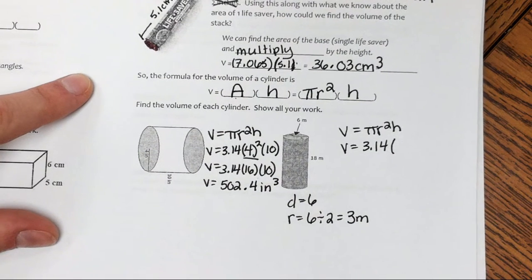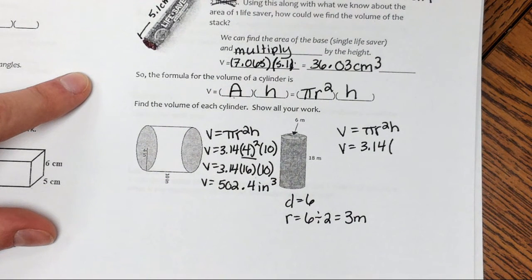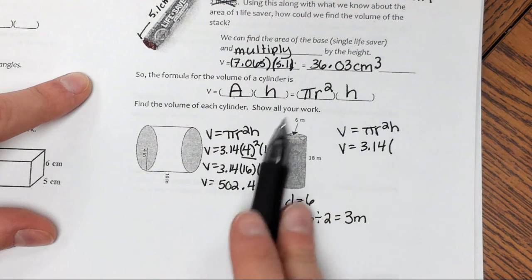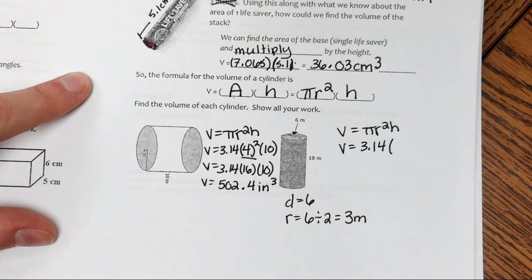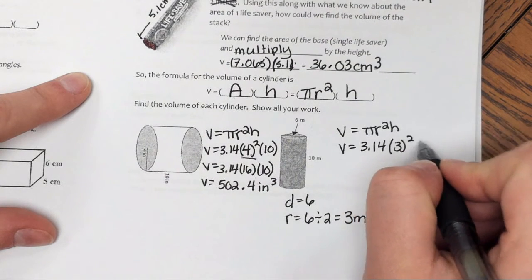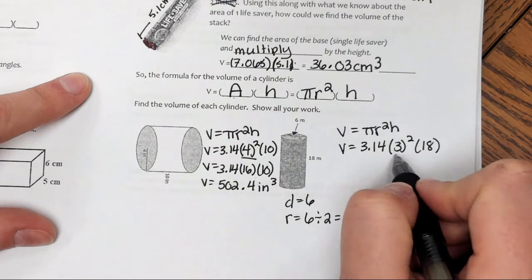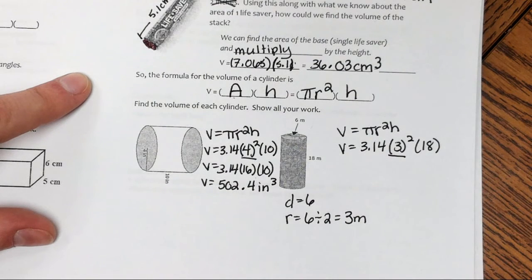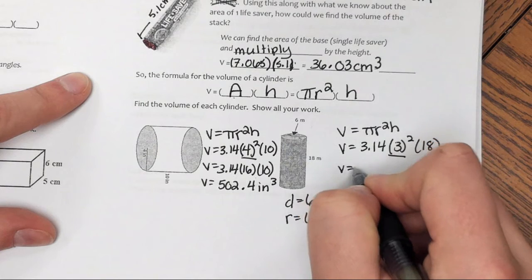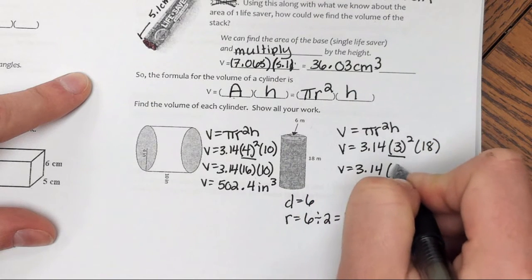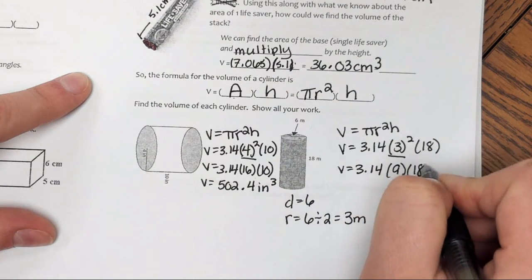Be careful for that. They love to put those on tests where you have to remember that additional step of dividing the diameter by 2. So my radius is 3, and my height is 18 meters. Again, I have to follow order of operations. 3 needs to be squared. So I have volume is equal to 3.14 times 9 times 18.